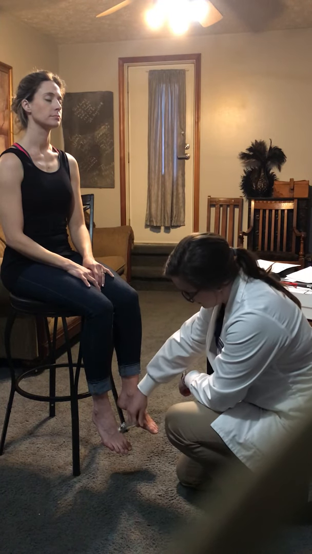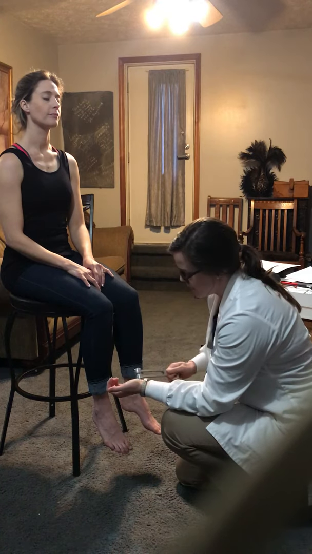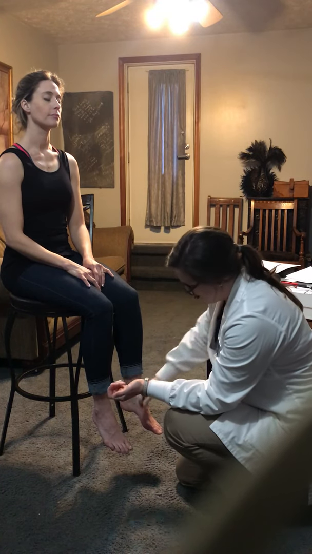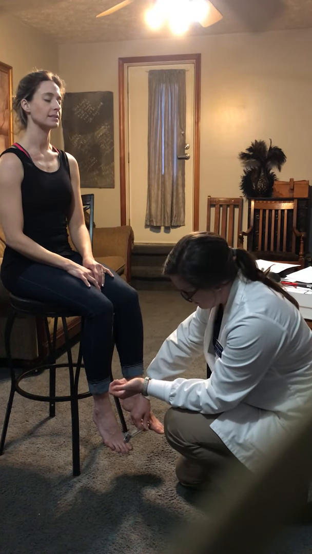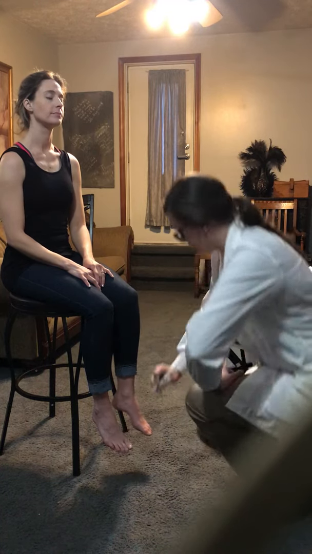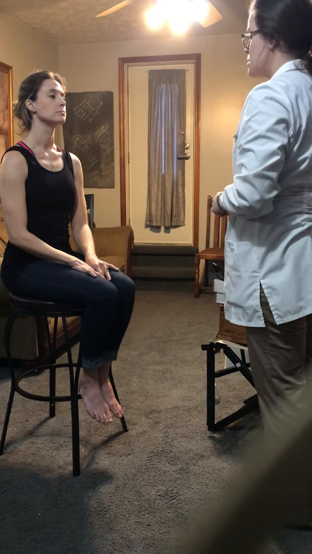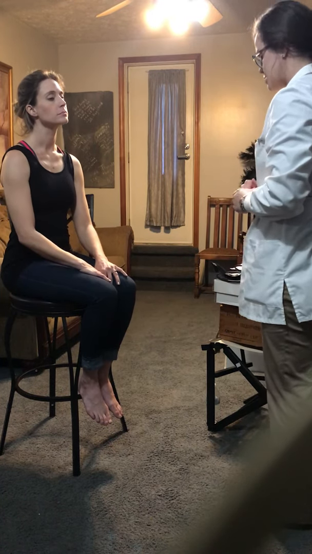And check the left here. Can you feel it? No. Okay, let me hit it a little bit better. Can you feel it now? Yes. Tell me when you feel it stop. Now. Good job. Alright, so sensation all seems to be equal throughout the upper and lower extremities.